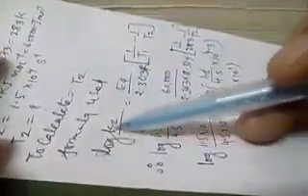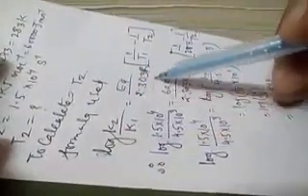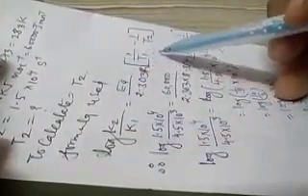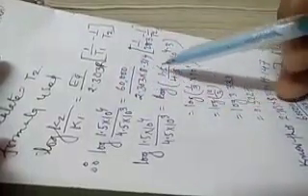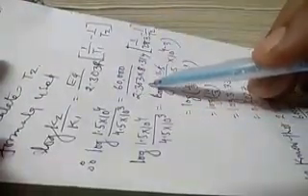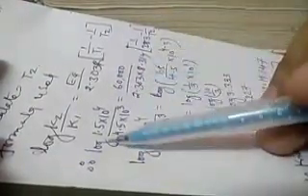So to calculate T2, we will use the formula log of K2 by K1 is equal to EA upon 2.303 R into 1 by T1 minus 1 by T2. Here, my dear students, the value of 2.303 multiplied by R is 2.303 into 8.314, that is 19.147. That is how you can get it.